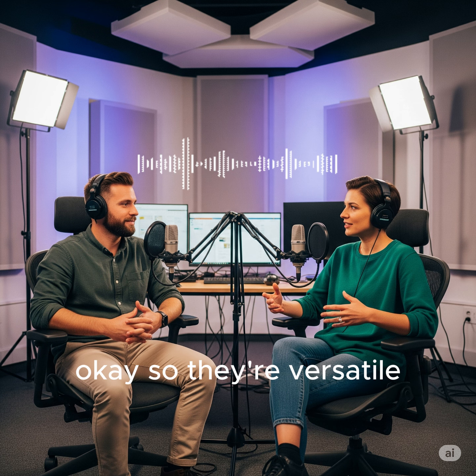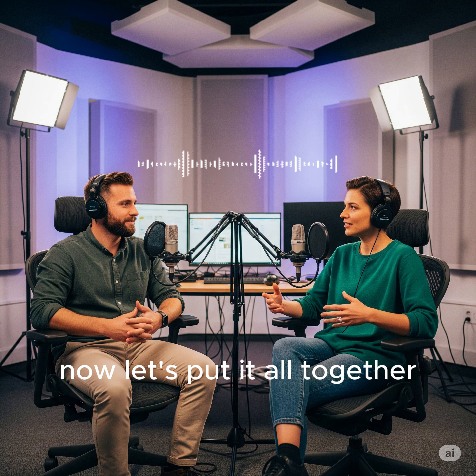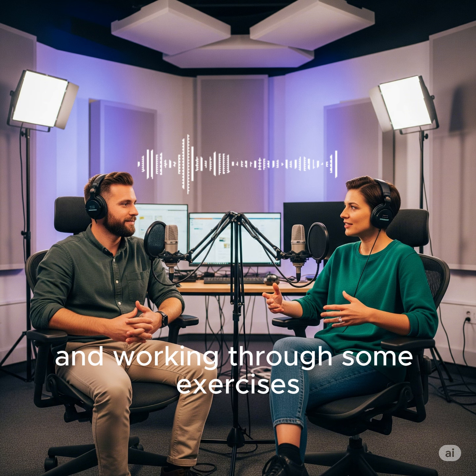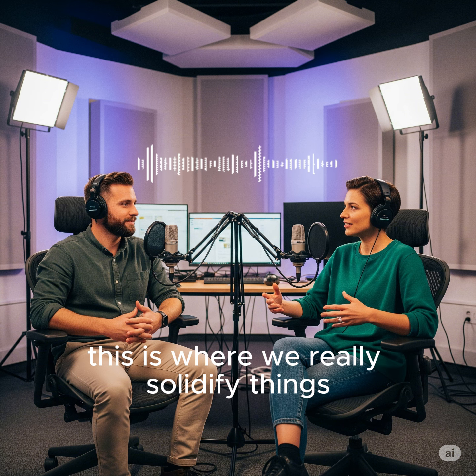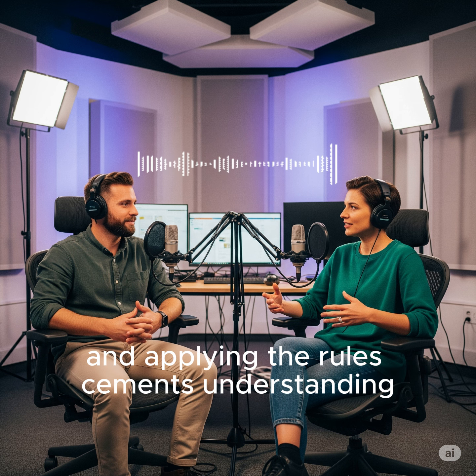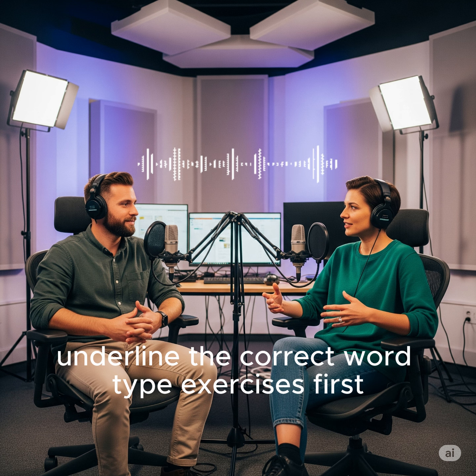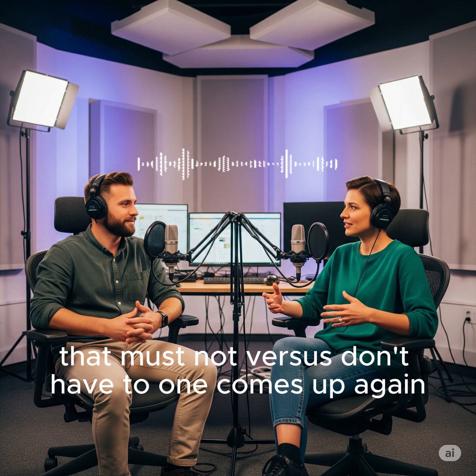Okay, so they're versatile, powerful in chat, essential in formal writing. Now, let's put it all together by looking at common mistakes and working through some exercises. This is where we really solidify things. Definitely. Seeing the common errors helps avoid them, and applying the rules cements understanding. Let's look at some underline the correct word type exercises first. Good idea. That must not versus don't have to one comes up again, I bet.